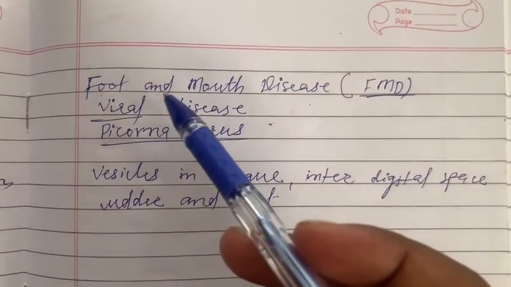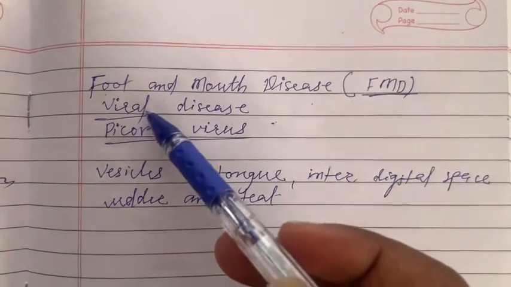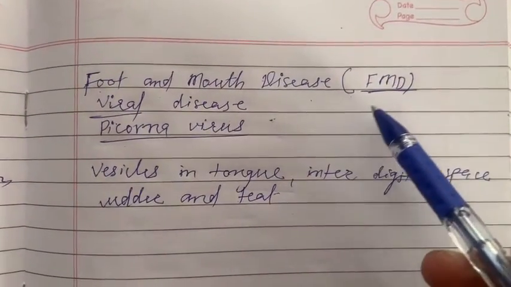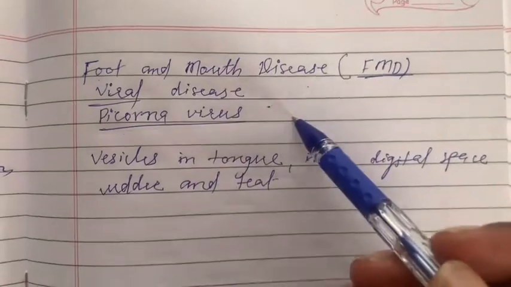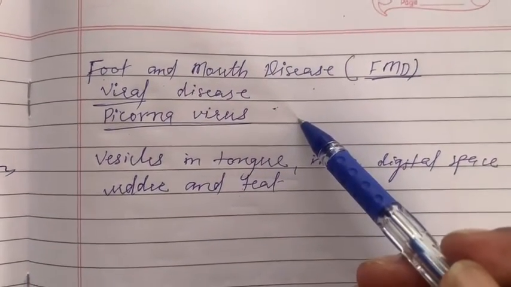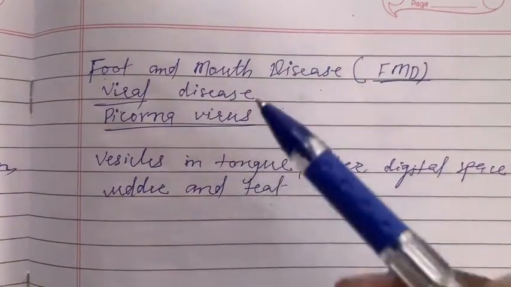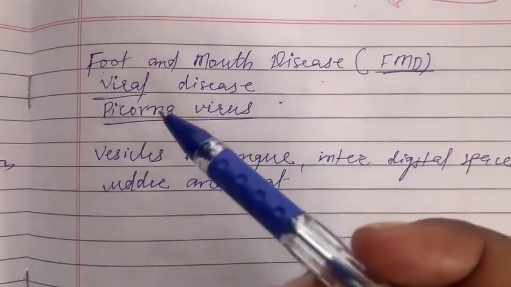The name of the disease is foot and mouth disease, that is the FMD, which is a viral disease. We have to understand this point to point.